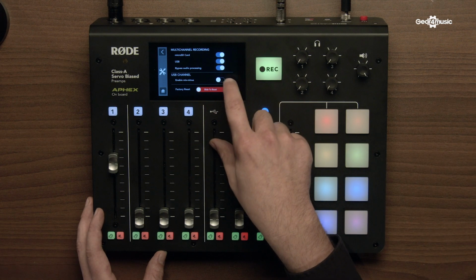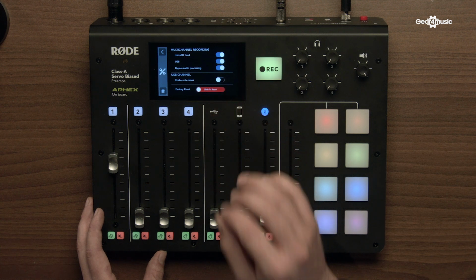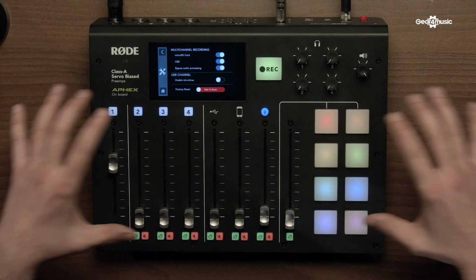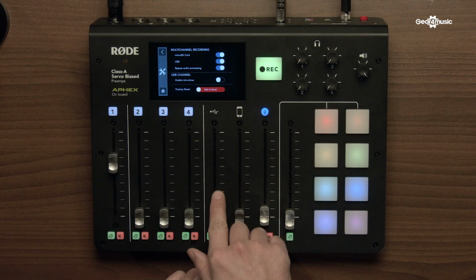Now right here, you've got the option on the USB channel to enable a mix minus. And basically that is how you can get echo-free Skype calls where the person calling you can hear every single sound source on the entire podcast without hearing an echo of their own voice, which if you've ever had an echo of your own voice playing back in a call, it makes it almost impossible to speak. And that's called a mix minus because you're getting a mix of the entire platform minus your own channel.